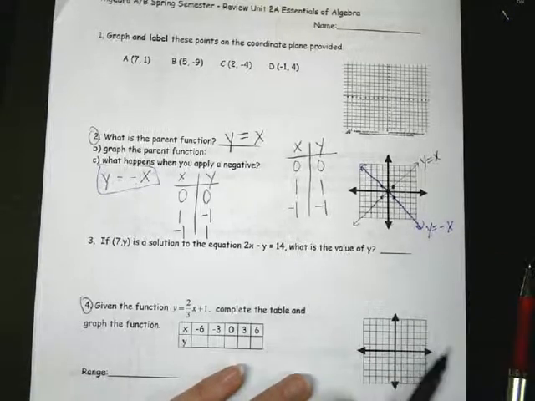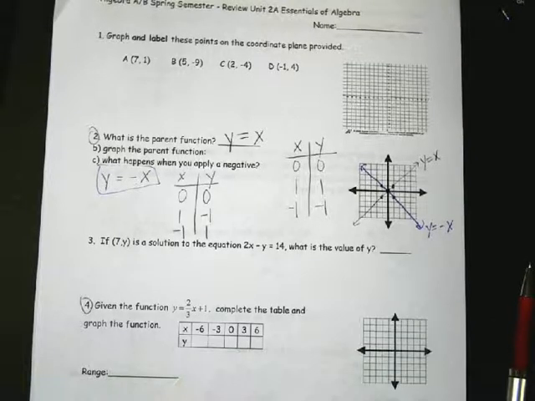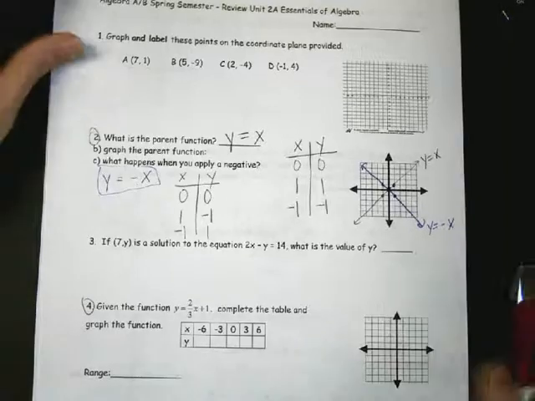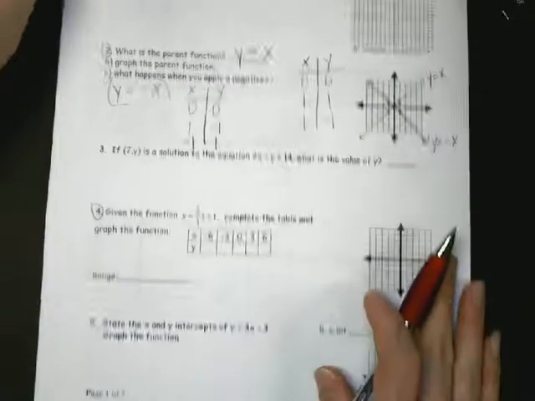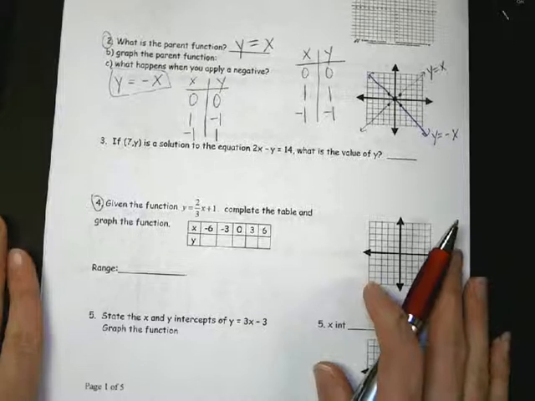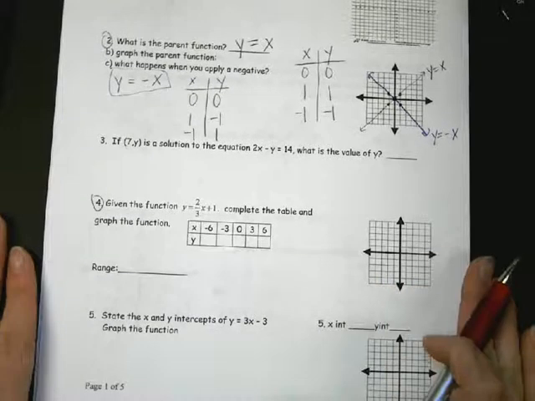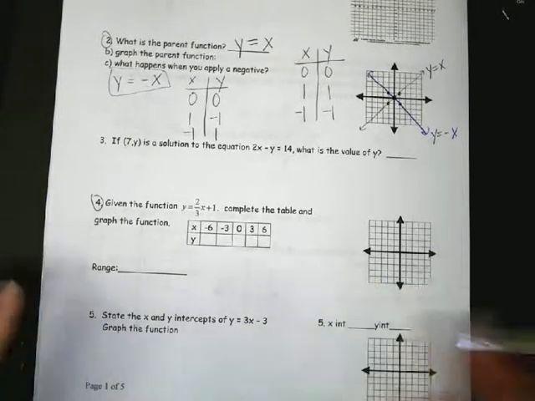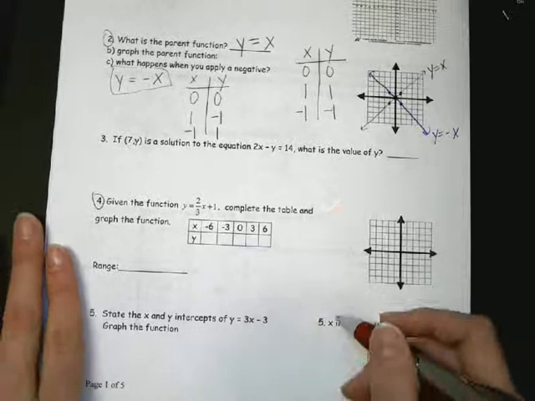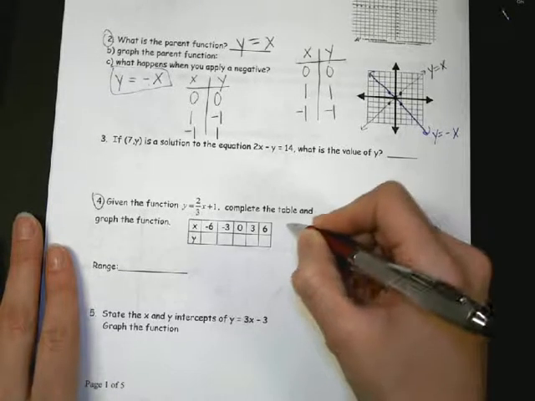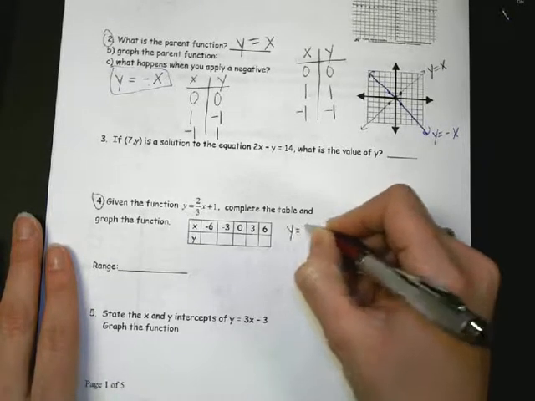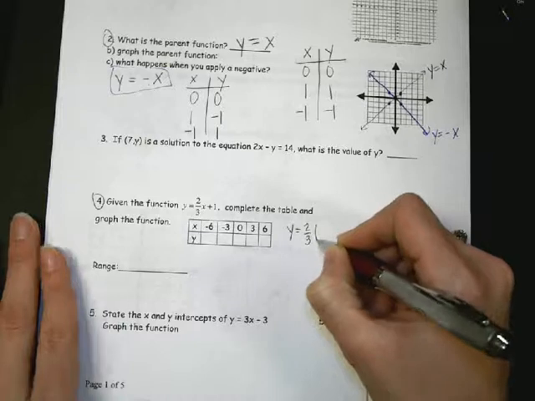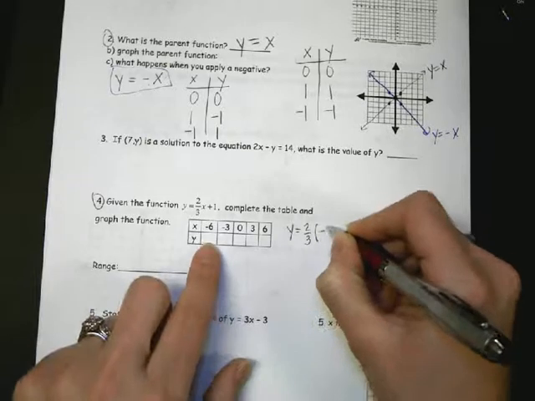Moving on to number 4, we are given the function y equals 2 over 3x plus 1. Complete the table and graph the function. So what you want to do is plug in each one of these x values into our function and then figure out what they equal. So for the first one, y equals 2 over 3 times, I'm going to plug in the negative 6 plus 1.